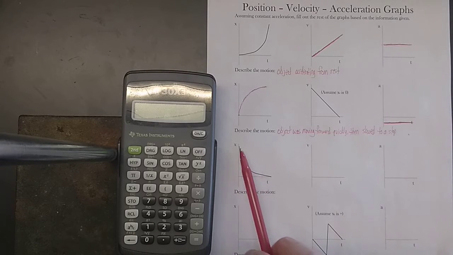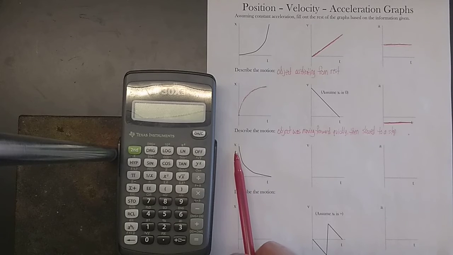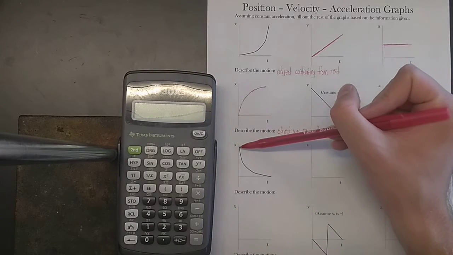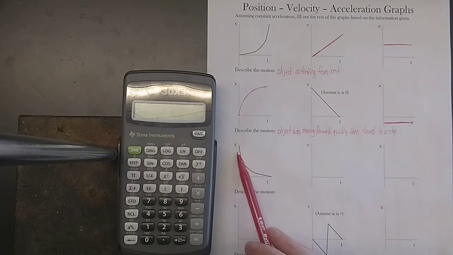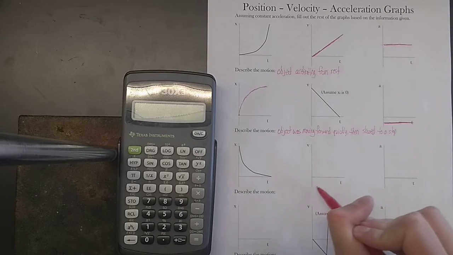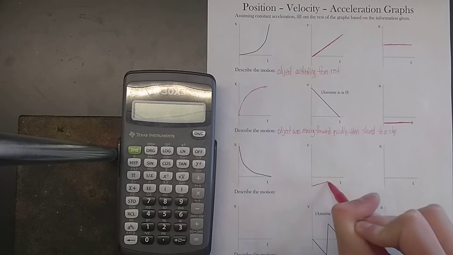Okay, now we've got kind of the inverse of that. We have an object, let's see. The position is always positive, but we notice that the position is decreasing. In other words, the slope is negative this whole time, and the slope is changing. So interestingly here, we have a changing slope. It starts off very negative and becomes less negative as we go. So that tells us the velocity. Since this is a position versus time graph, the slope is the velocity. The velocity should start off very negative and become less negative as we go. To me, that seems like something that should be about like this.